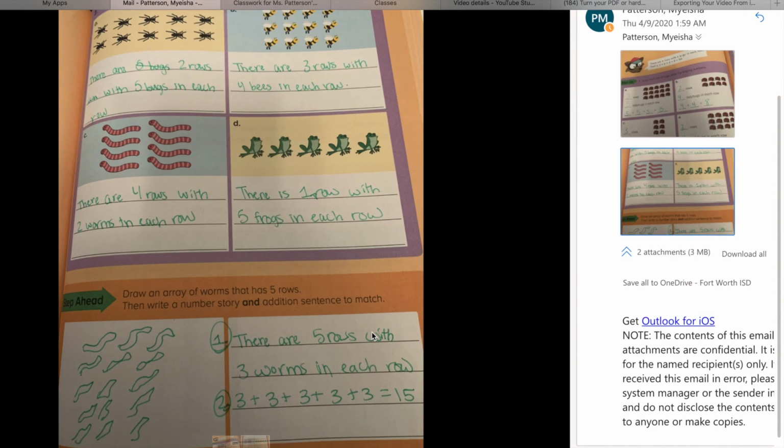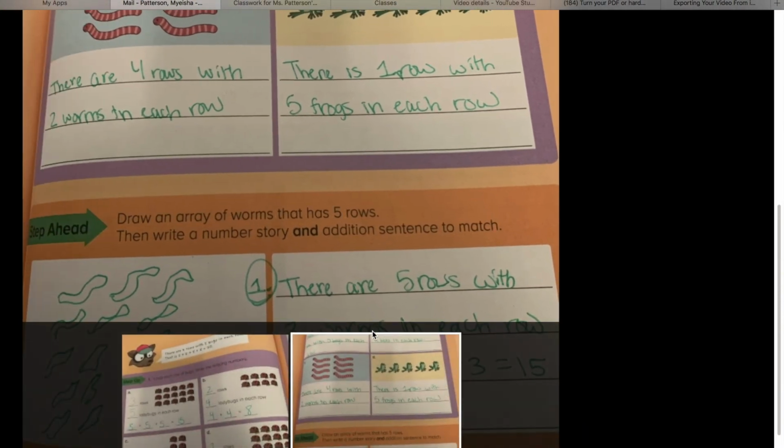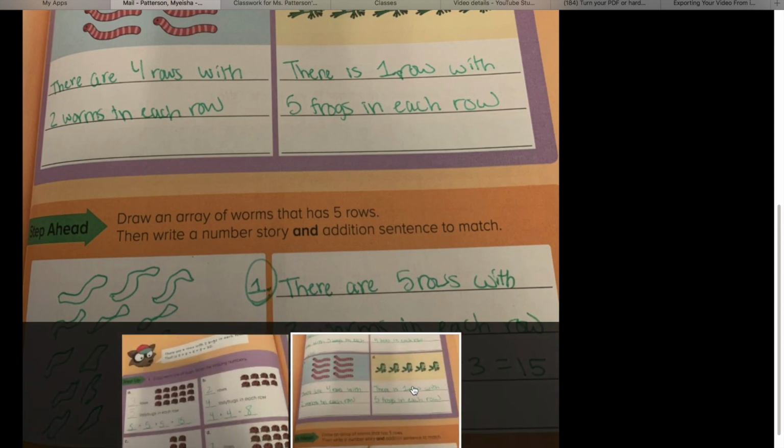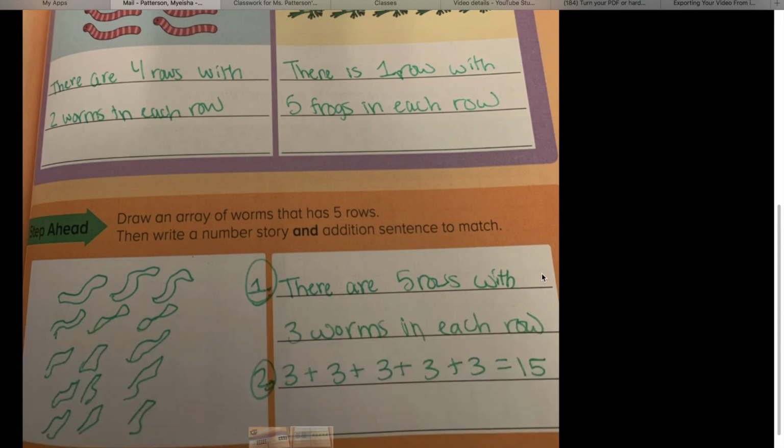And then down here, these are my little wormies. Aren't they so cute? So, it said to draw an array of worms that has 5 rows. It didn't say how many could be in each row, so you could put as many as you wanted. I didn't feel like drawing a whole bunch, so I only did 3 in each row. So my sentence is that there are 5 rows with 3 worms in each row. And then remember, for your addition sentence, you just have to add how many is in each row. So 3 plus 3 plus 3 plus 3 plus 3, which equals 15.